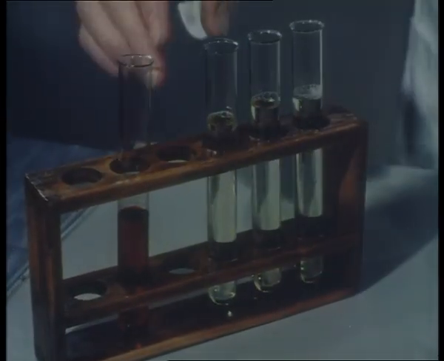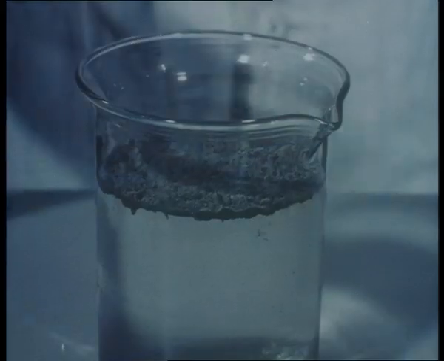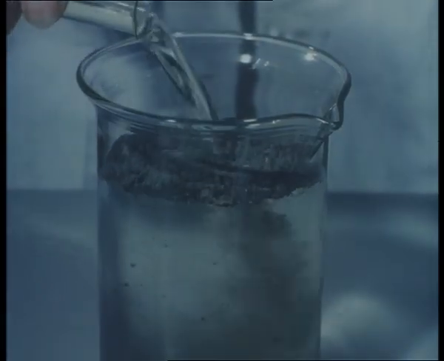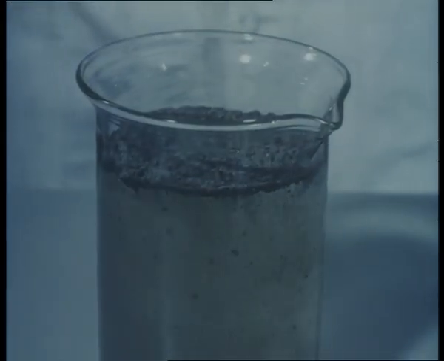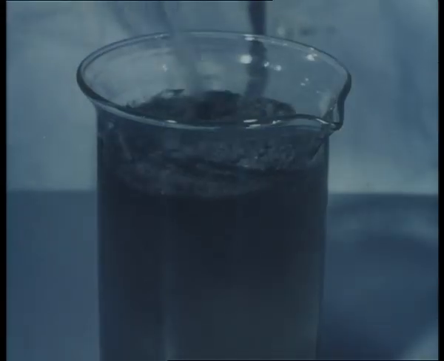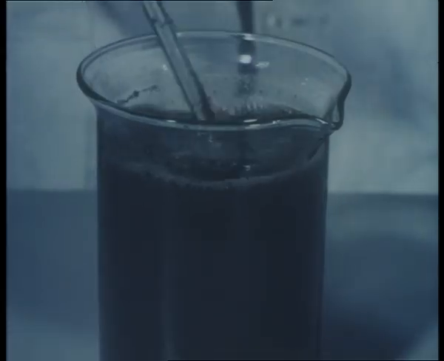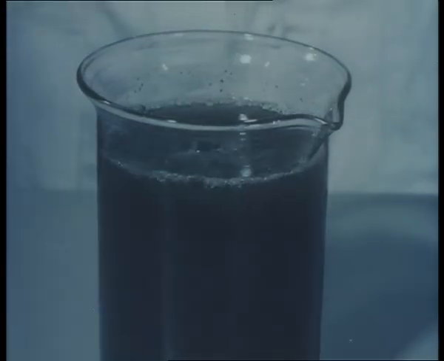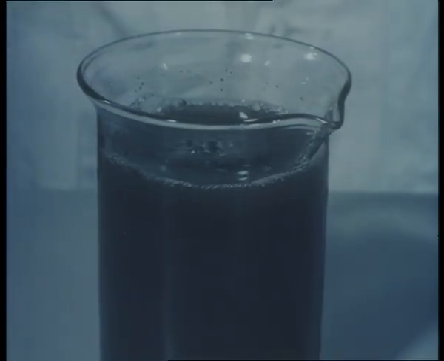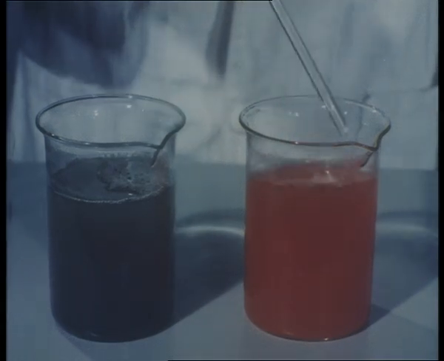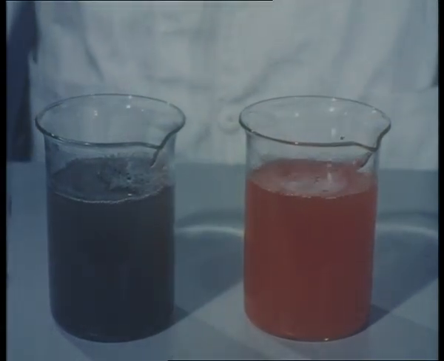But now, add a detergent. The change is startling. With only a little agitation, the dirt particles are evenly suspended throughout the liquid. With oil, it's a similar story. This time, the globules break up and stay broken, dispersed in the liquid as very fine droplets. This is the second of a detergent's functions, the breaking down and suspension of dirt.